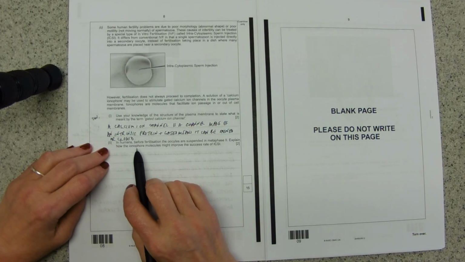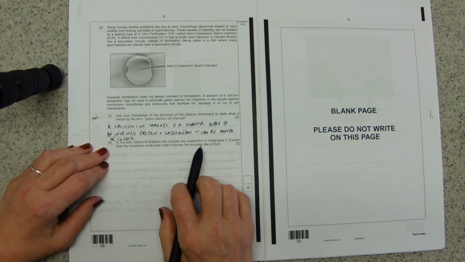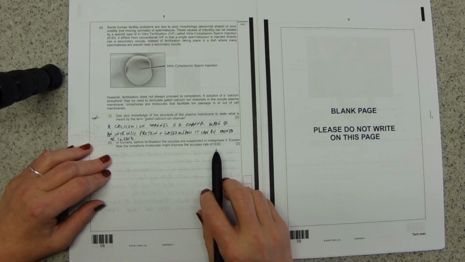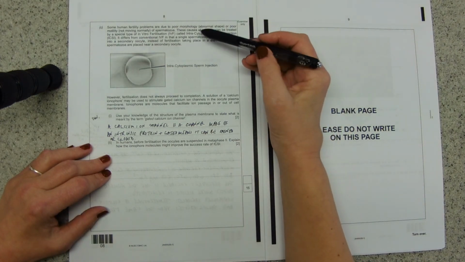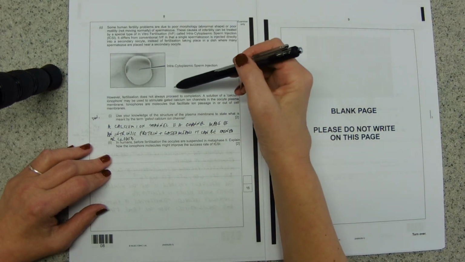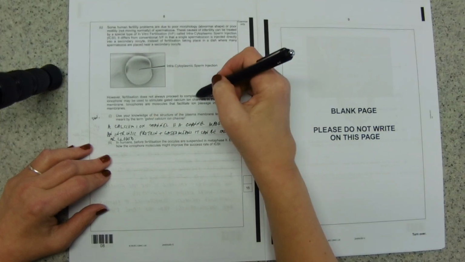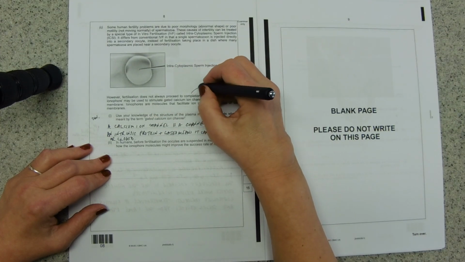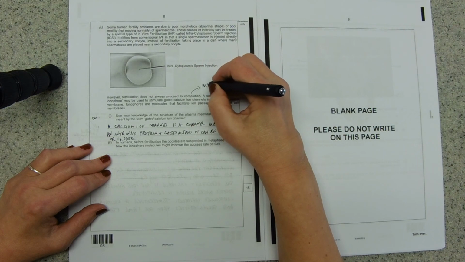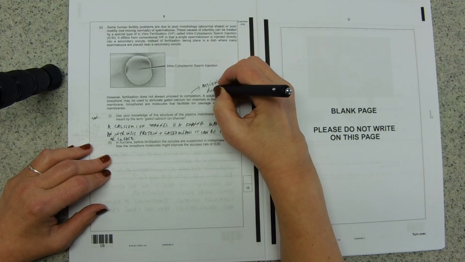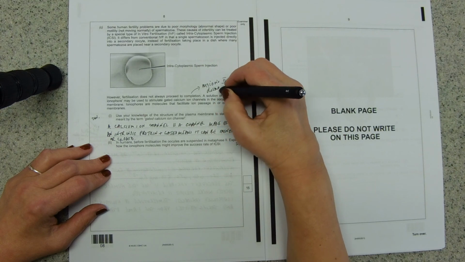In humans, before fertilisation, the oocytes are suspended in metaphase 2. You know that. Explain how the ionophore molecules might improve the success rate. So what did they say was causing it not to be? They told us what it was, but said that fertilisation does not always proceed to completion. So presumably, I'm thinking there, meiosis 2 doesn't reinitiate.